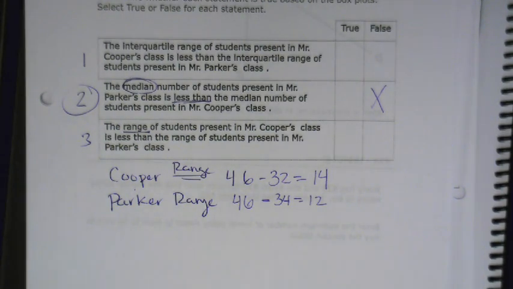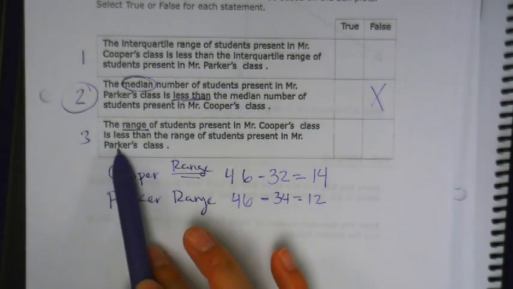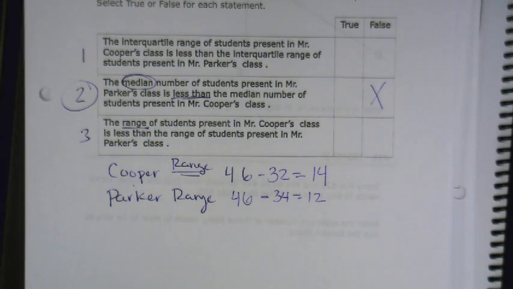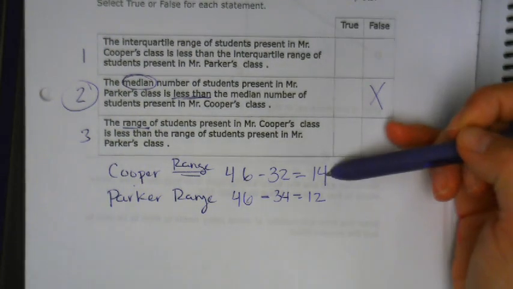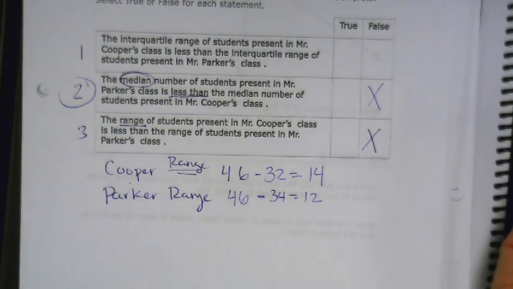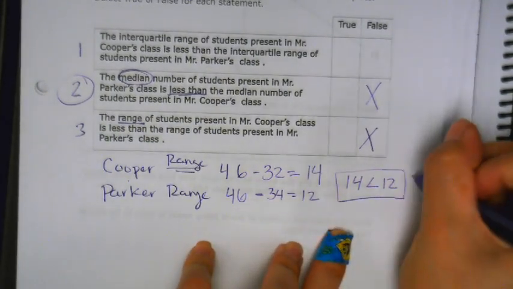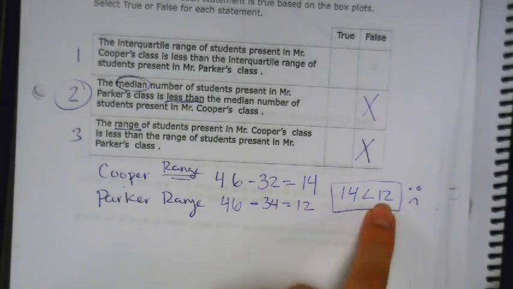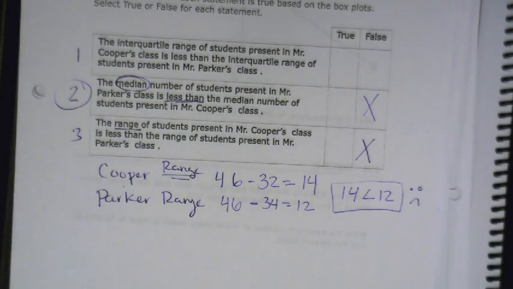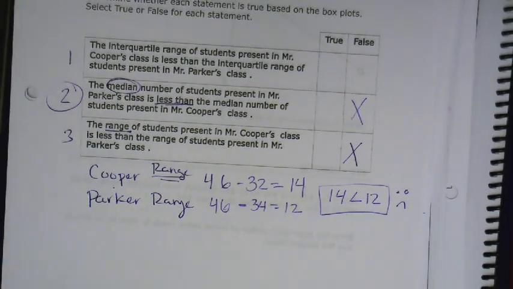Now go back and read the question again. What do they want me to do with these two ranges? The range of students present in Cooper's class is less than the range for students in Parker's. Correct. So is this range less than this range? 14 is less than 12. It's not, right? The alligator isn't eating the biggest number, so it would be false. This is literally what they ask you to do when it comes to box and whisker plots. For the most part, they ask you to compare, which you have the skills to do.